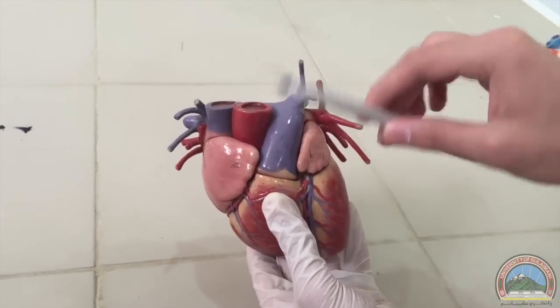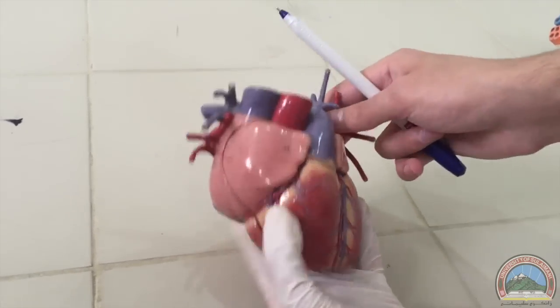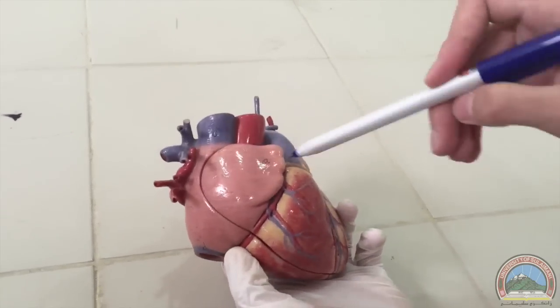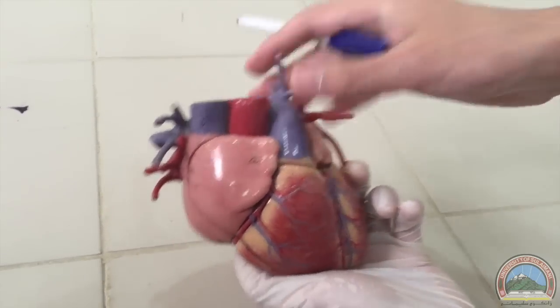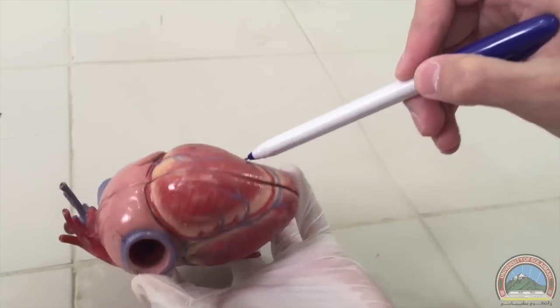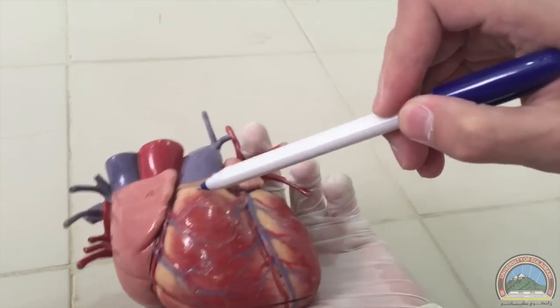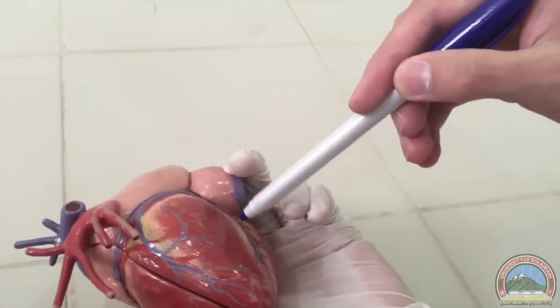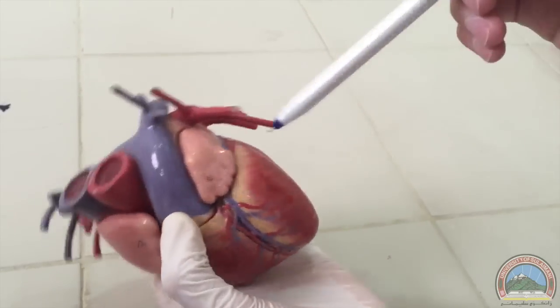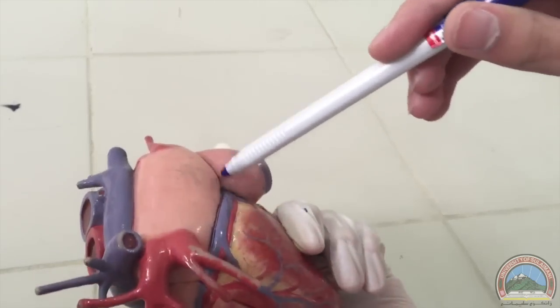Now, talking about the chambers, we've got four of them. This is the right atrium. This is the right ventricle. This is the left ventricle. And this is the left atrium.